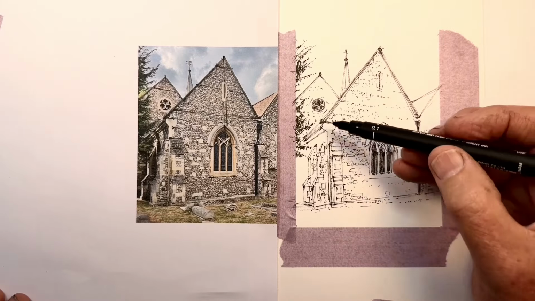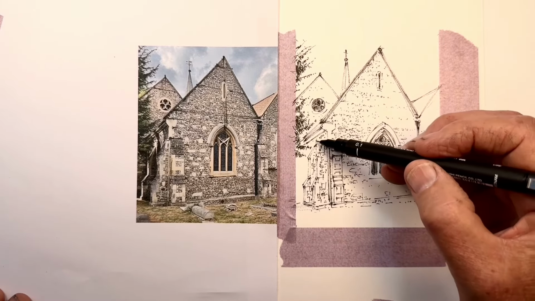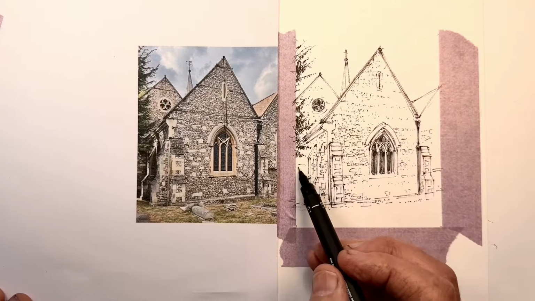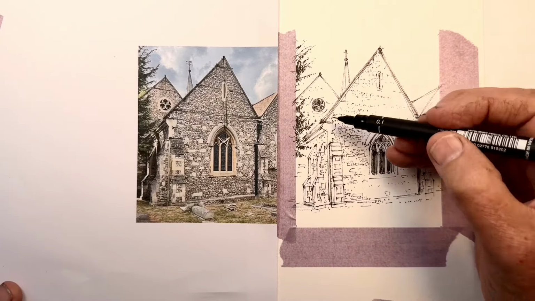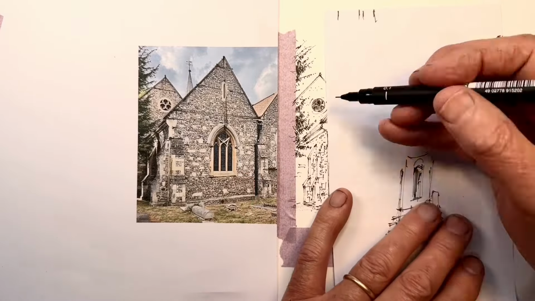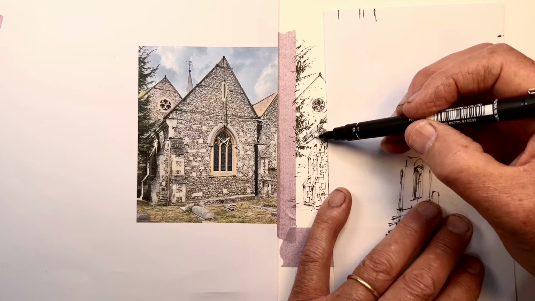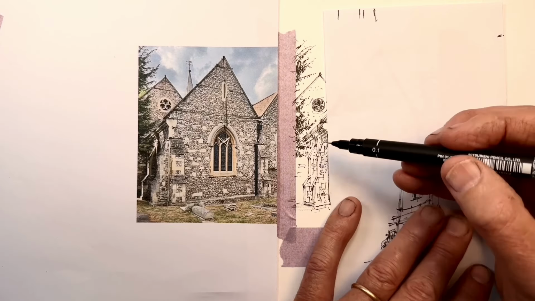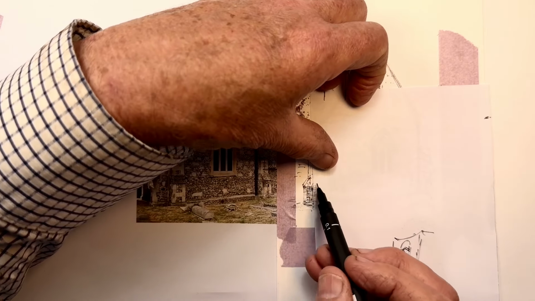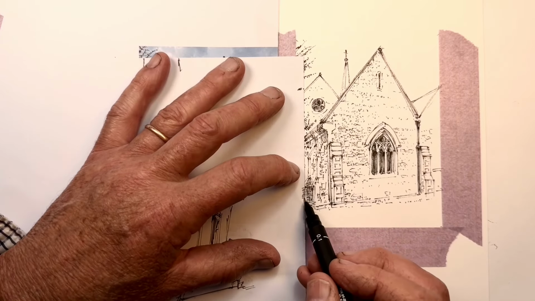I forgot to put any indications of stones inside those little squares on the buttress facing us. However, I realized that after I'd packed up and taken everything away in terms of the videoing, but I did correct it on my drawing. Well, not so much correct it as just added that detail. So if you want to have a look at the thumbnail, you'll be able to see how it looked with that.